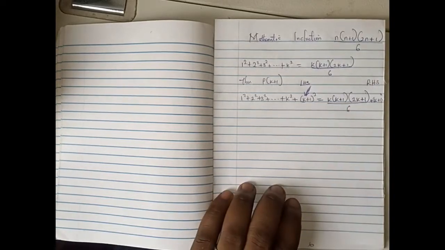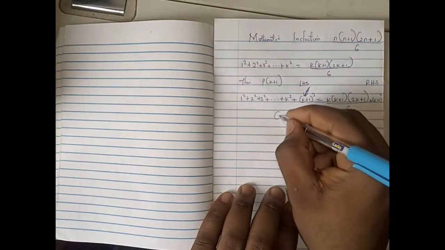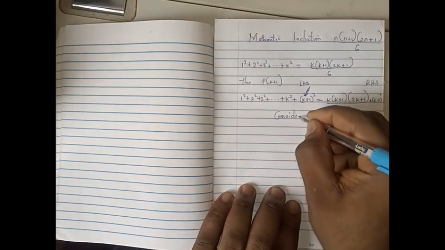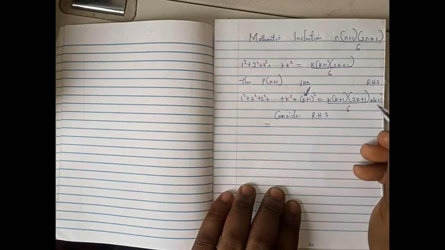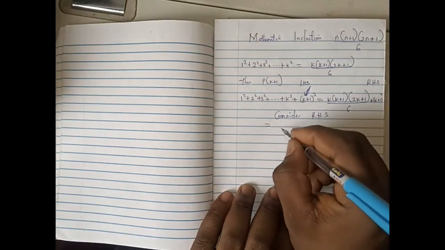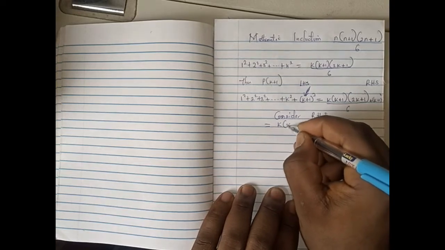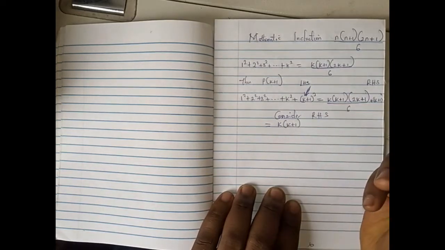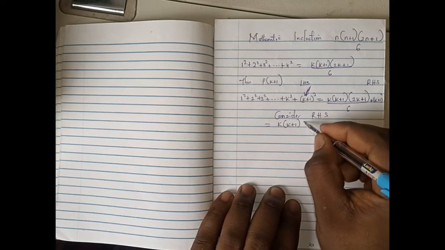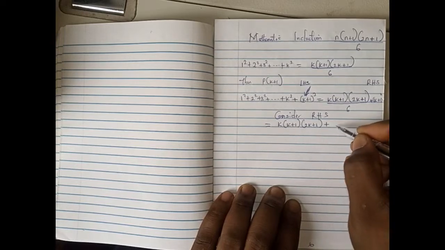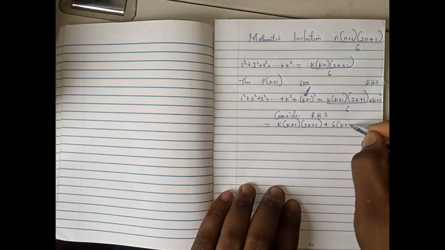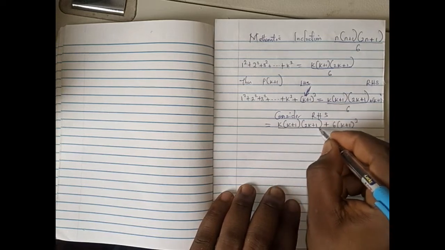No cheating. Now let's consider the right hand side. This is equal to, when you look for the LCM, k into k plus 1 into 2k plus 1, then plus 6 times k plus 1 squared, and this will all be upon 6.